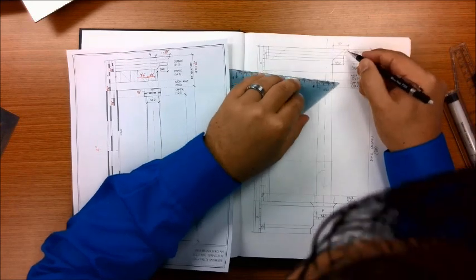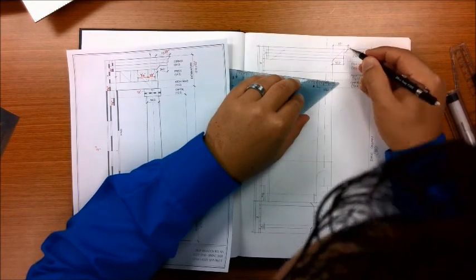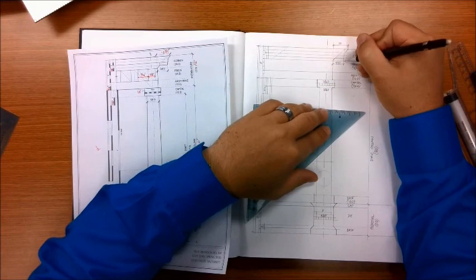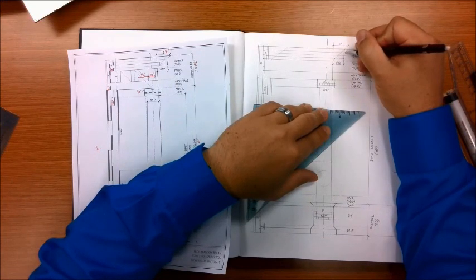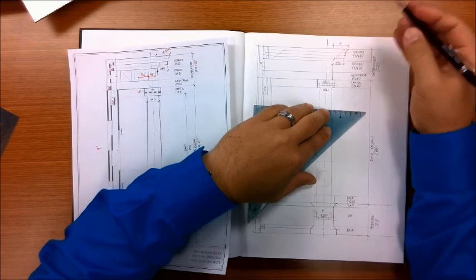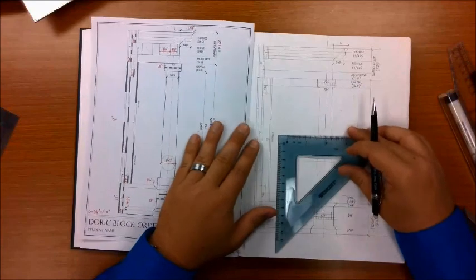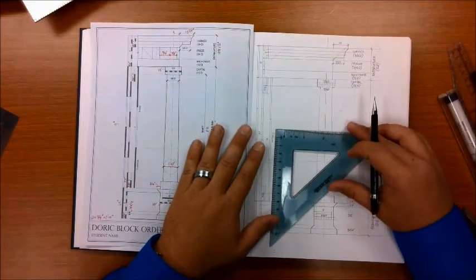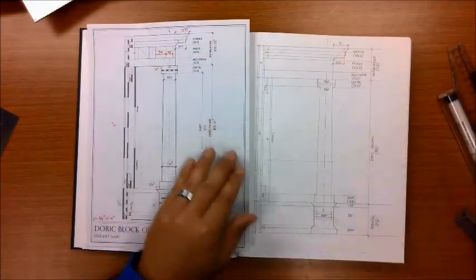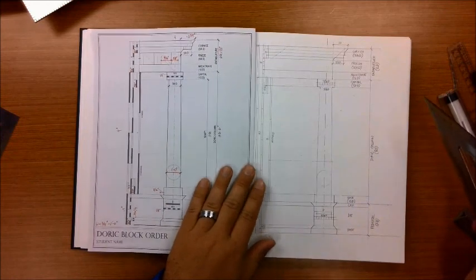So it hits that 1D. And it's not quite aligned with the others, and so from there we're going to do another vertical line down and jog that. And that gives us the extent of that cornice detail. Okay, so we've covered about everything at this point.